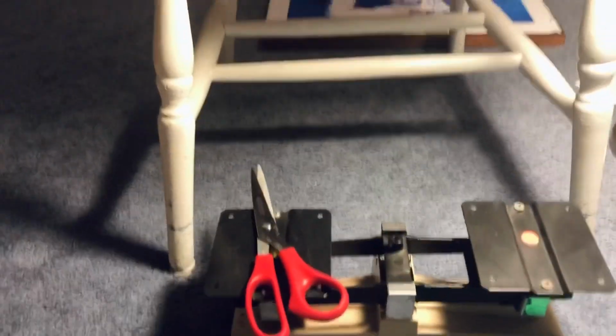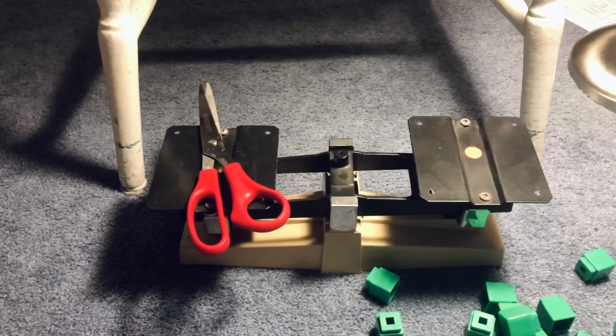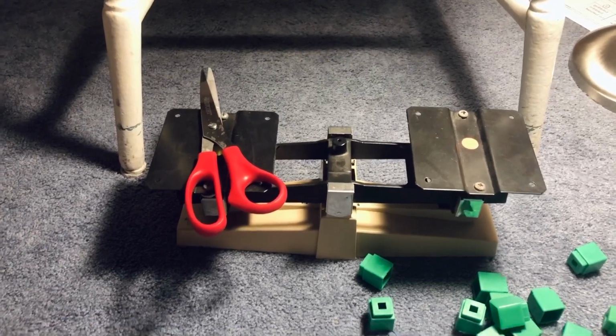Finally, the scissors. Do you think the scissors are going to weigh more than 13 cubes or less than 13 cubes?